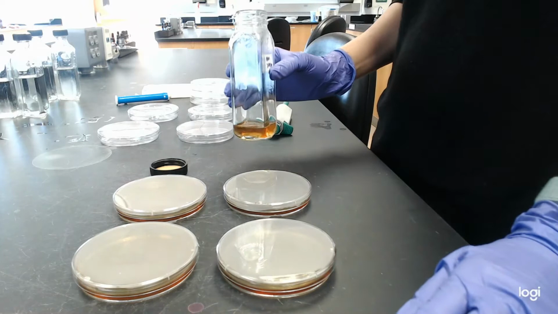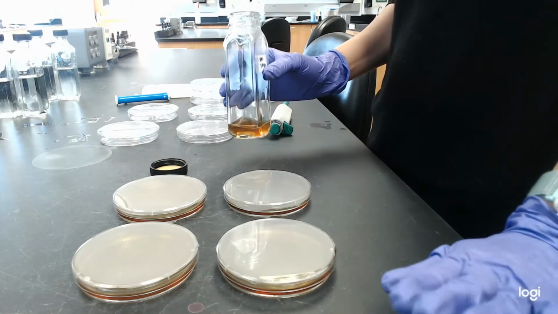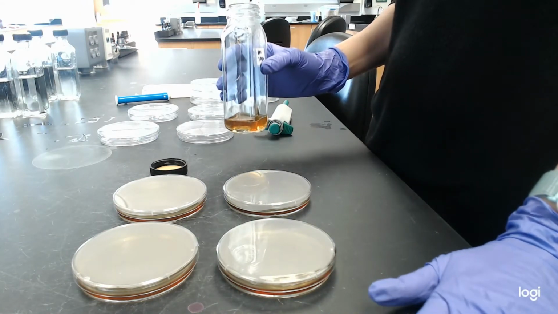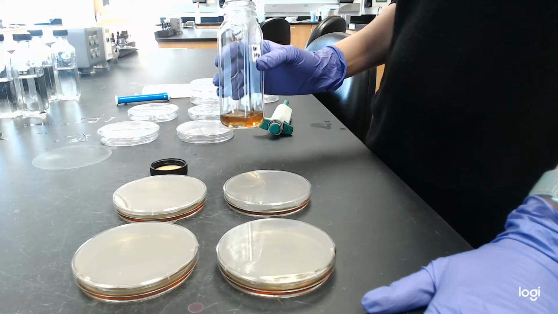Okay, then we're going to let those plates harden, and then we're going to put them in the 37-degree incubator overnight and look at them in the morning.